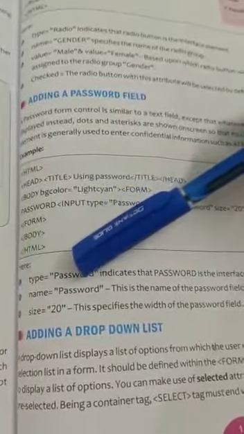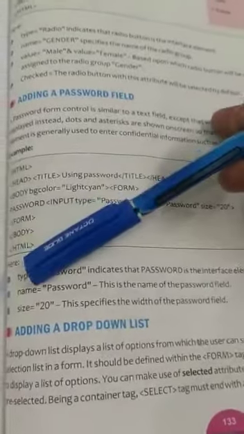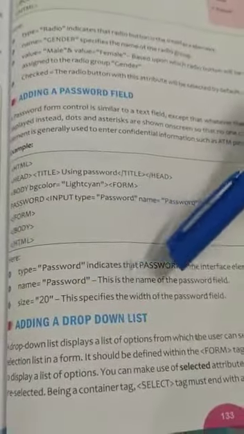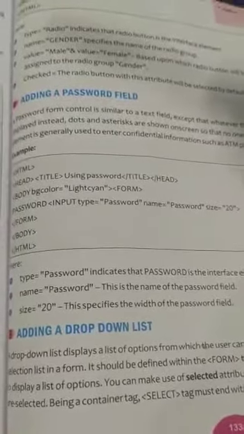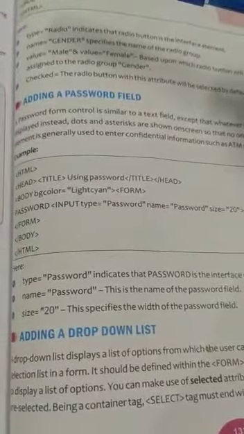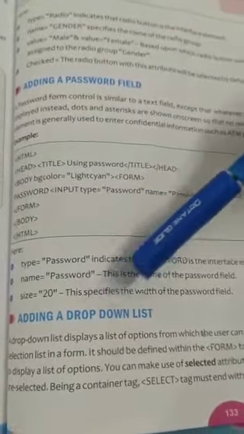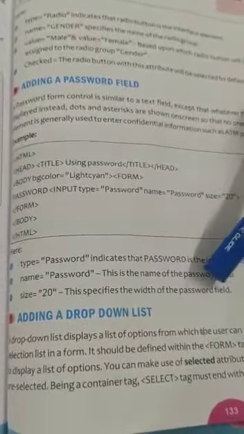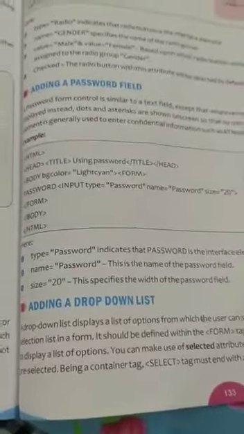Description: type is equal to password indicates that password is the interface element. Name is equal to password. This is the name of the password field. You can choose the name according to your requirement. Size is equal to 20. This specifies the width of the password field. So 20 specifies the width of the password field.